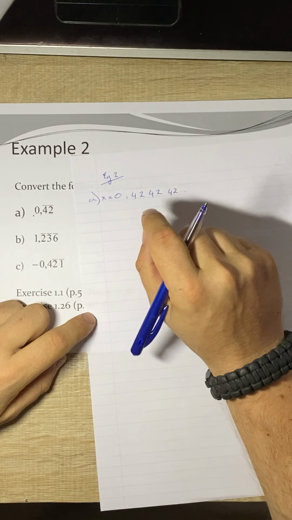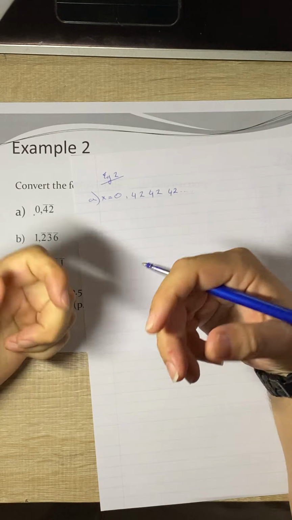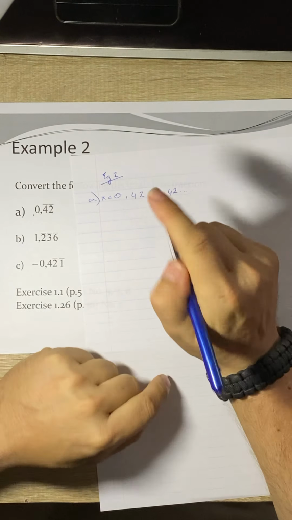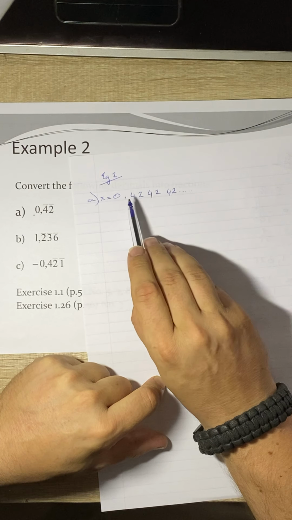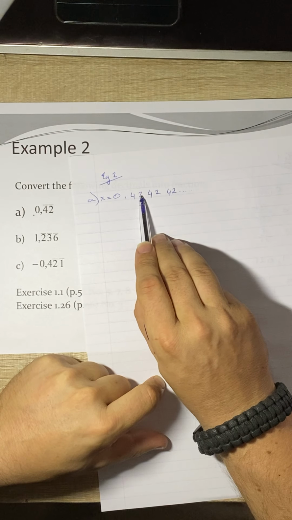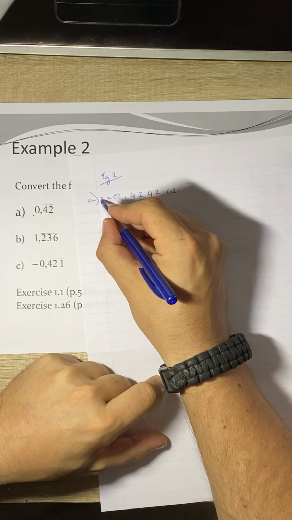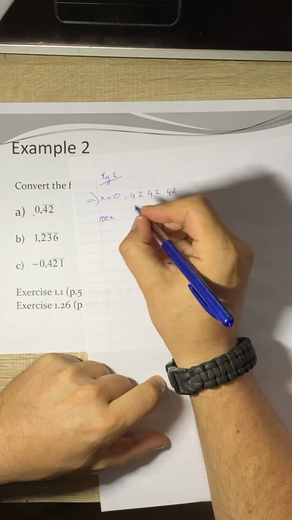Okay, and what I'm going to do is I'm going to multiply by either a 10 or 100 or 1,000, depending on how many digits repeat. So as you can see here, we've got 42, then it repeats 42, 42. So what I need to do is I need to multiply it by 100, because we've got 2 decimals, so that's 2 zeros, so that's 100. So I'm going to multiply this by 100. So x times 100 is 100x.